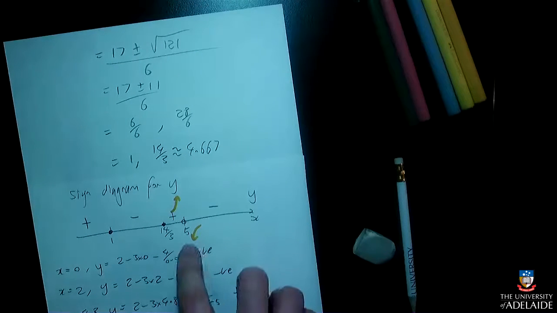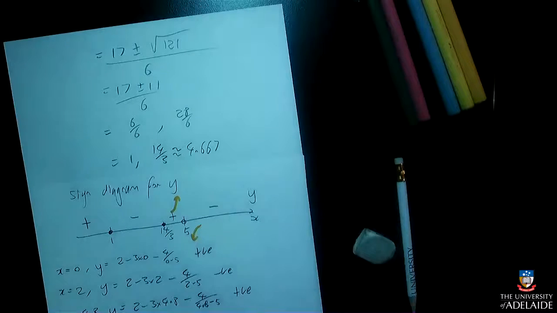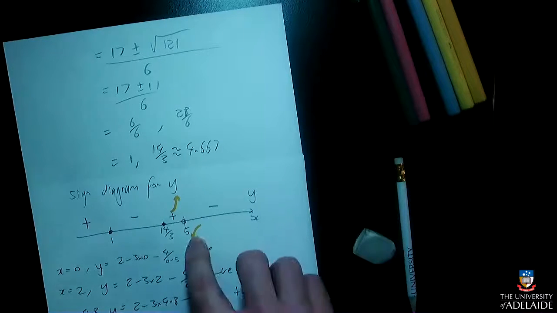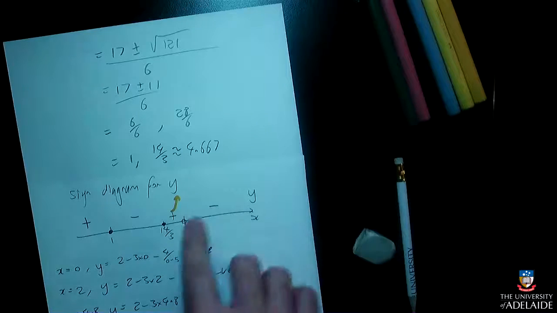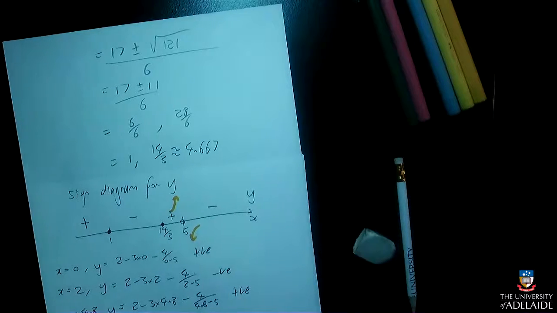There's nothing stopping there being a turning point here because it could be negative for the whole thing. And in fact it's going to have to be negative for the whole thing. This is never going to cross the x-axis again, so it's negative forever here. So I'm guessing it's going to come down again, but I don't know for sure.